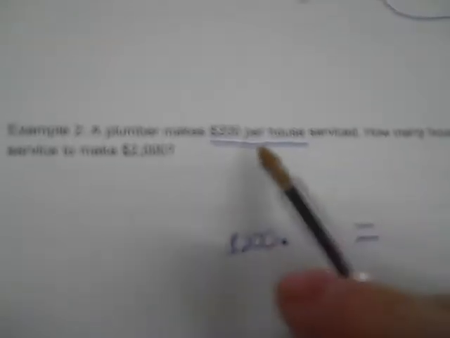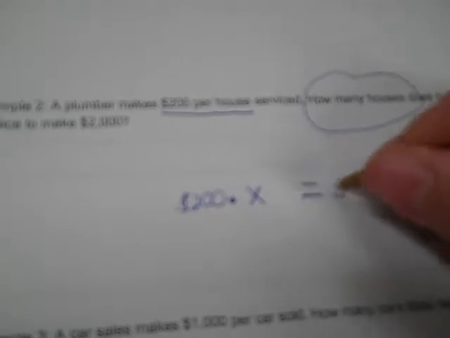Okay, next problem. A plumber makes $200 per house. Okay, so I want to set up an equation where I have $200 times, now see if we know the houses. I don't. That's not houses. It says how many houses. Okay? So, since I don't know that, I'm going to put an X right there. But I do know here I was finding the total pay. Here I know how much I want to make. I want to make $2,000.